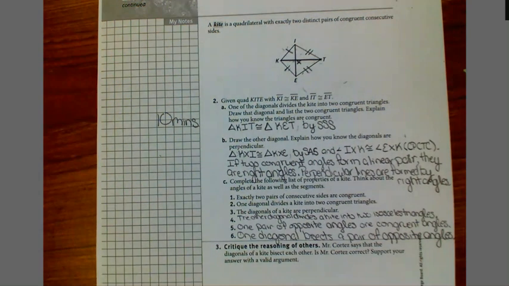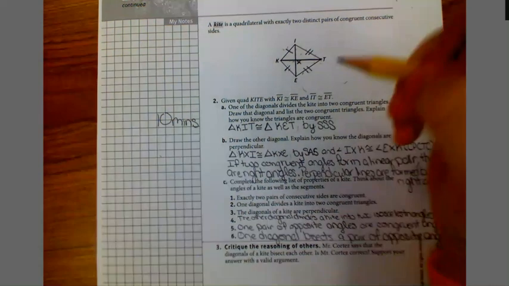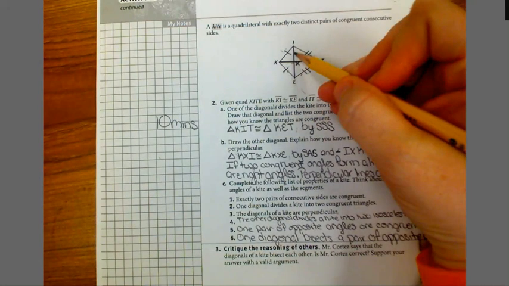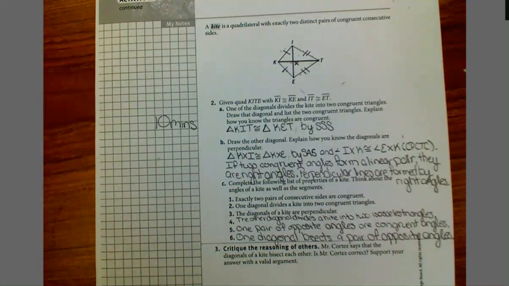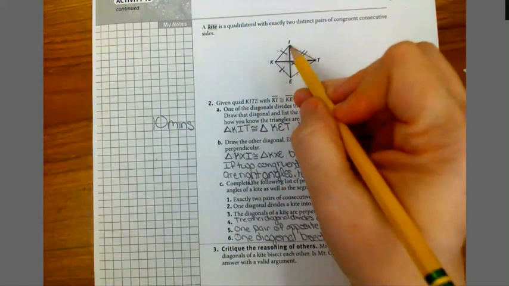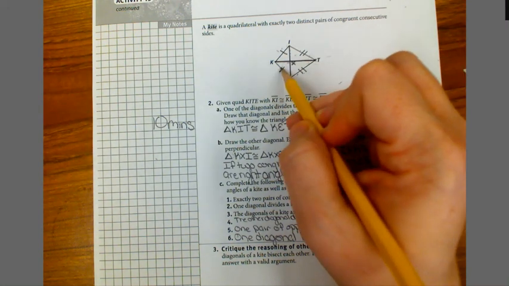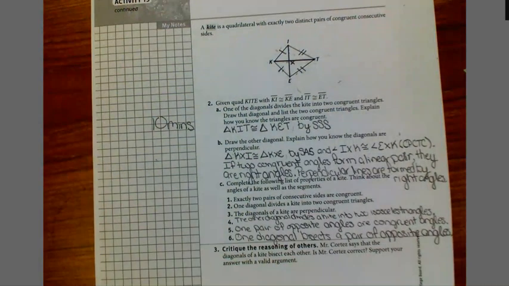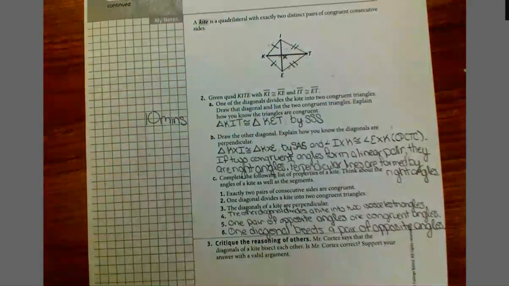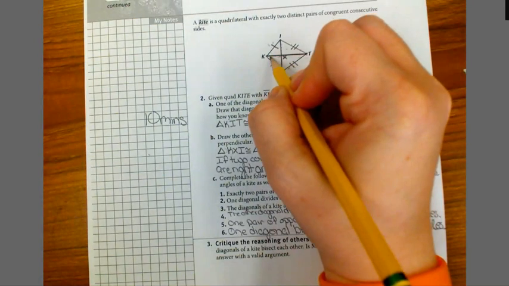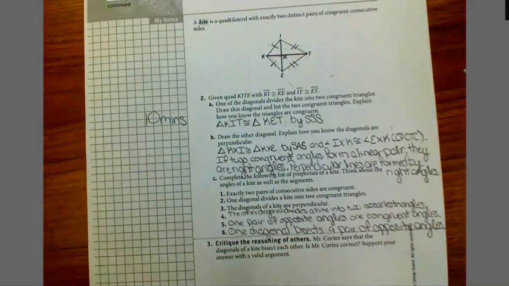Now, recall that if two triangles are congruent, all their parts that correspond are congruent. So I can say that angle E is congruent to angle I. I can say that IKT is congruent to EKT, and vice versa. I could say ITK is congruent to ETK. So I know that these angles are congruent to one another.